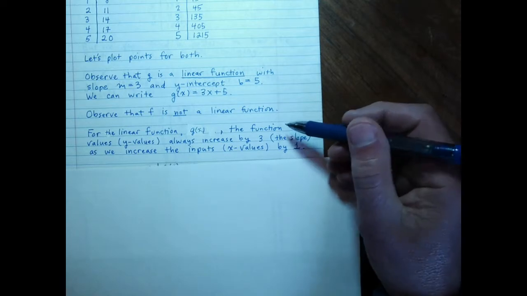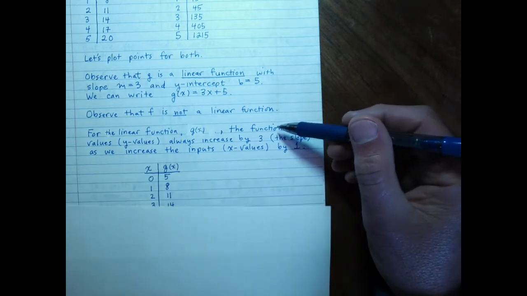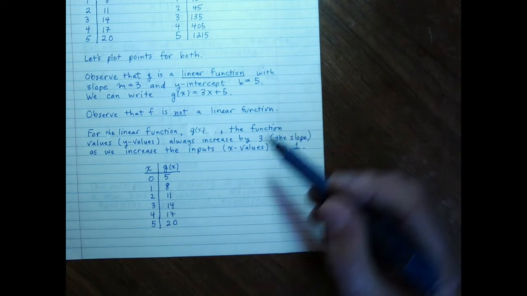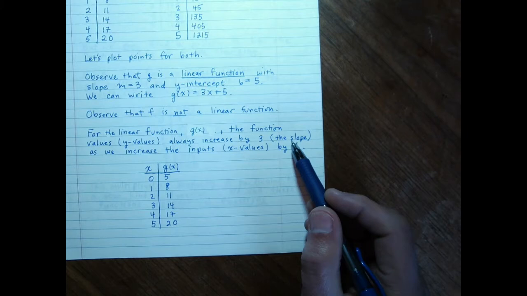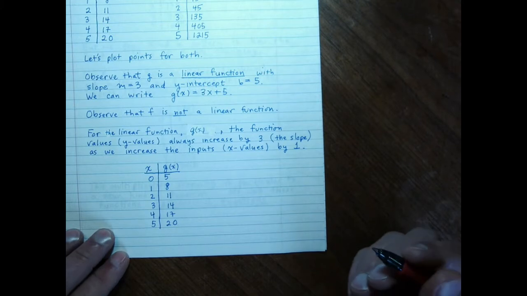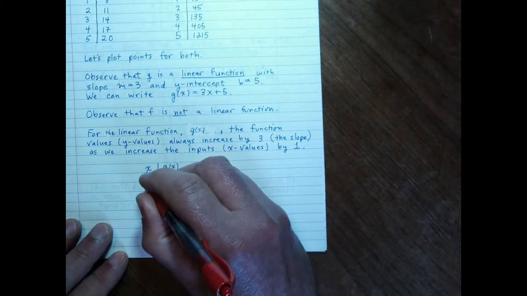For the linear function g, the function values, the y values of the function, always increase by 3, the slope, as we increase the inputs, or the x values, by 1. So what I'm saying is, here's the table of values for g again.